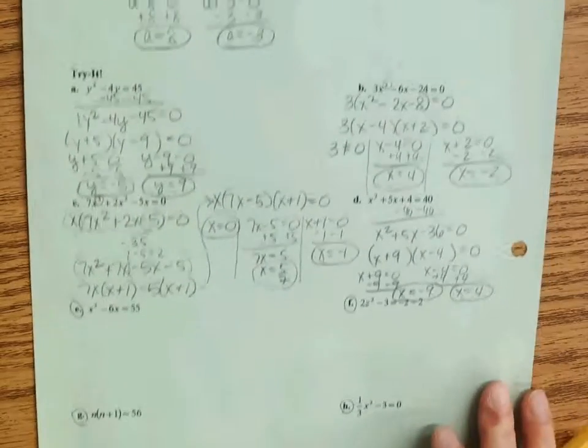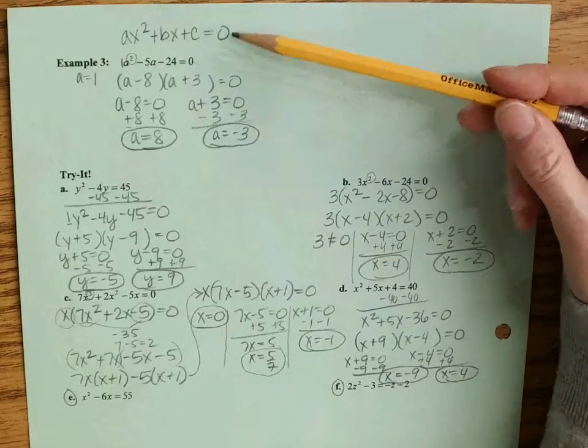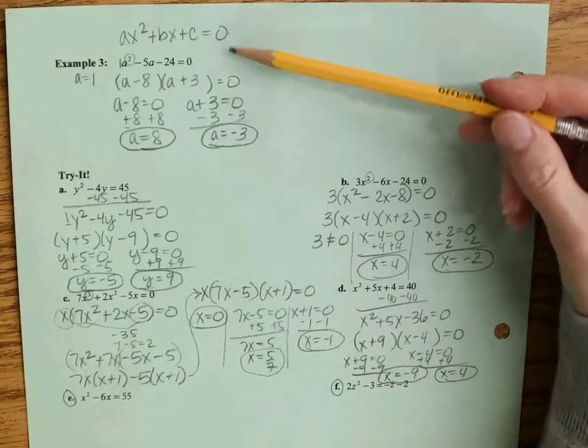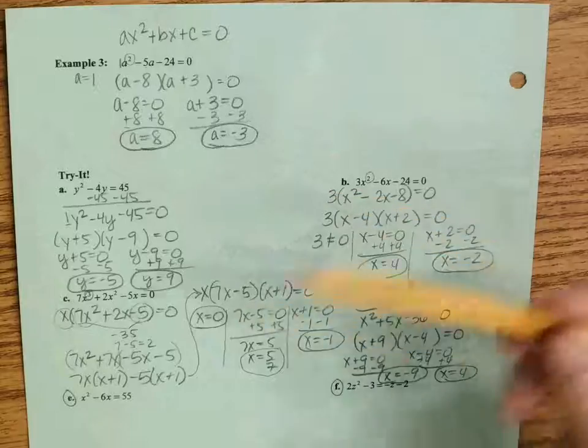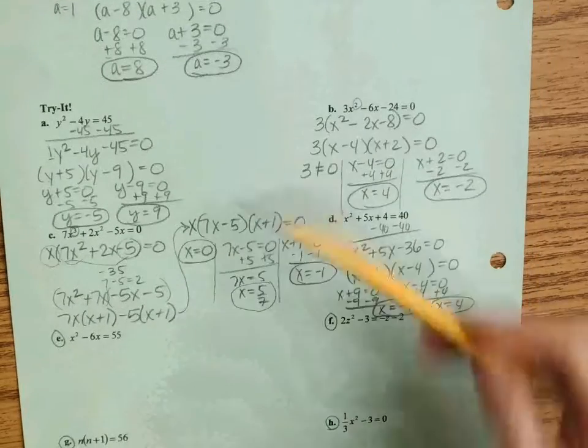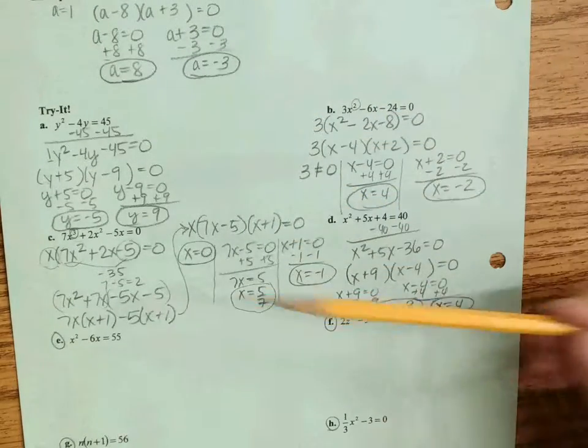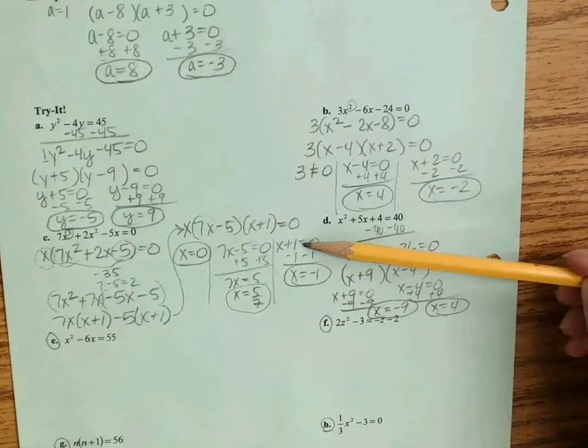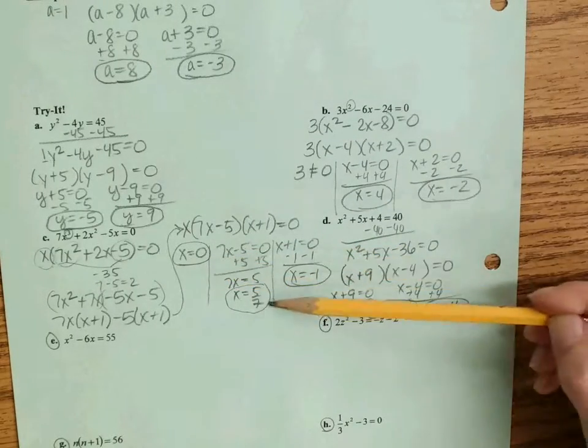But just a quick reminder, what we're going to do: make sure each of the quadratic functions is set equal to 0. Then we're going to factor like we did last unit. After we factor, we set each binomial equal to 0, each factor equal to 0, and solve for x.